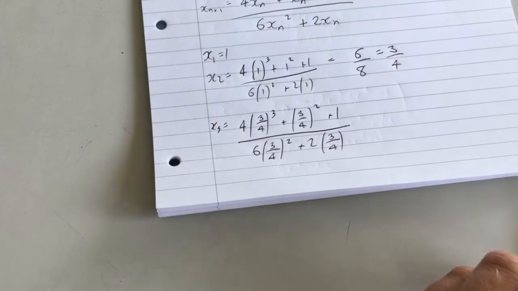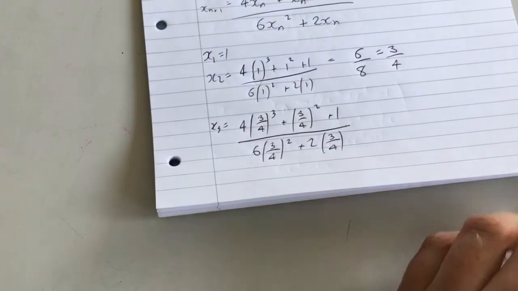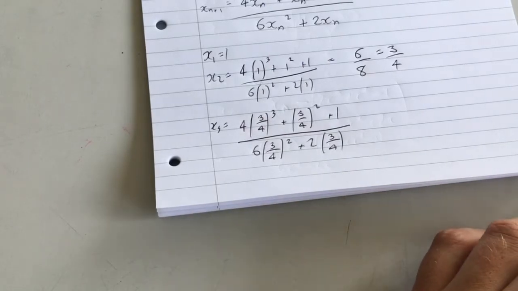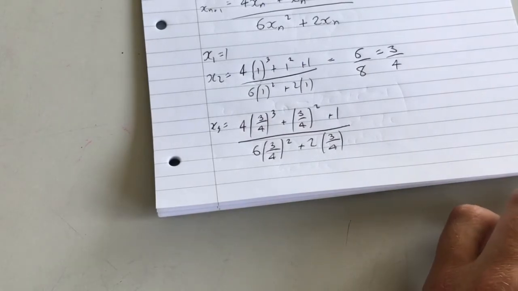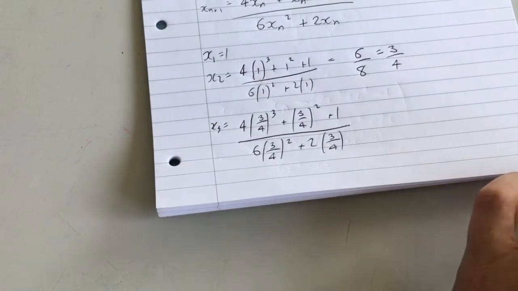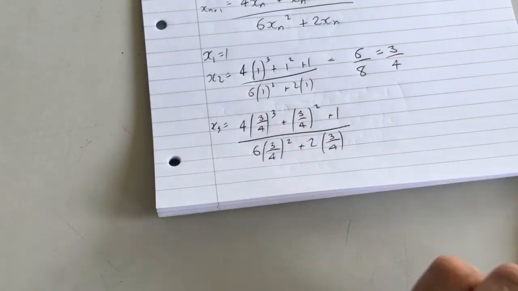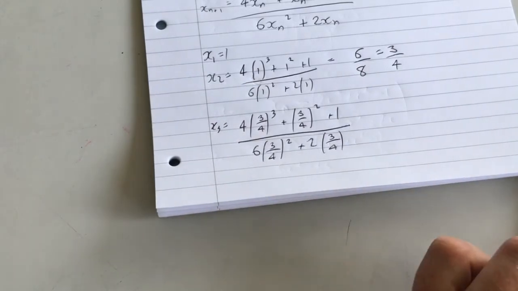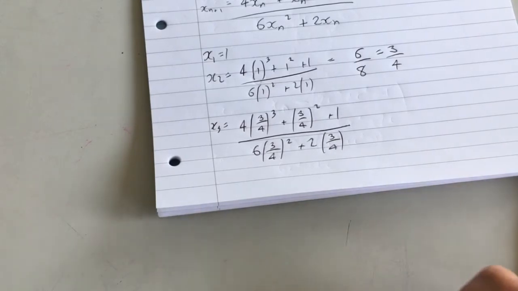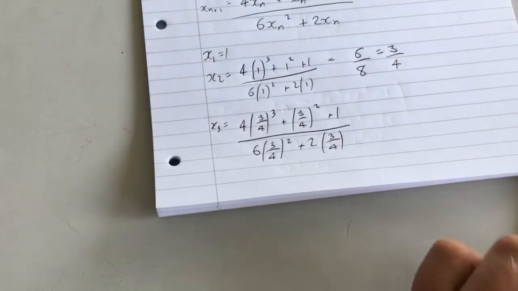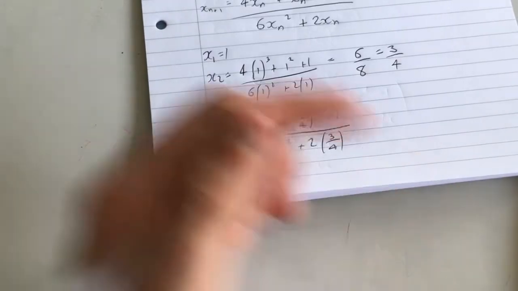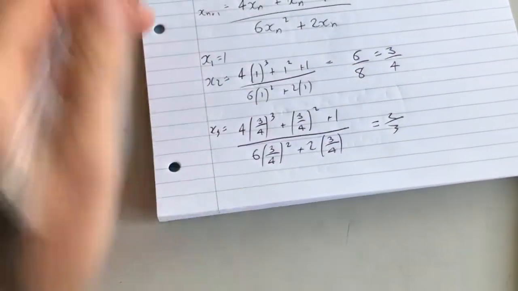So 3/4 cubed plus 3/4 squared plus 1 divided by 6 lots of 3/4 squared plus 2 lots of 3/4. And you get 2/3. So those are your two values.